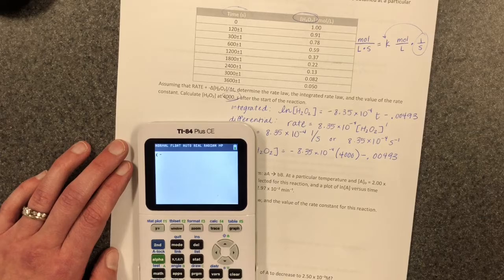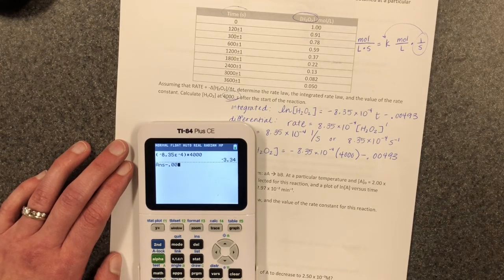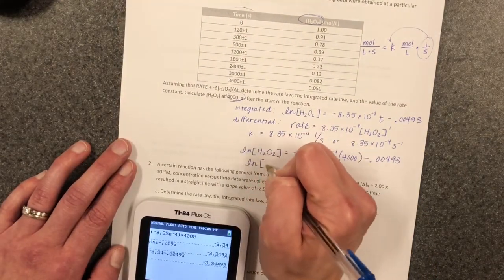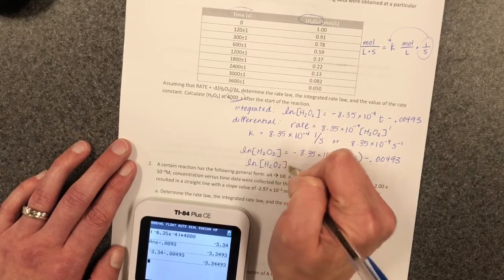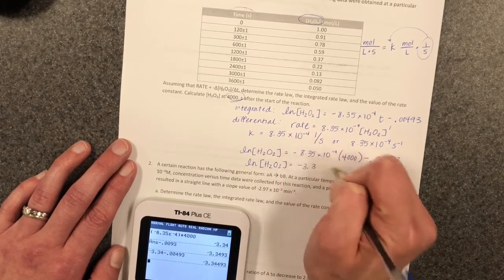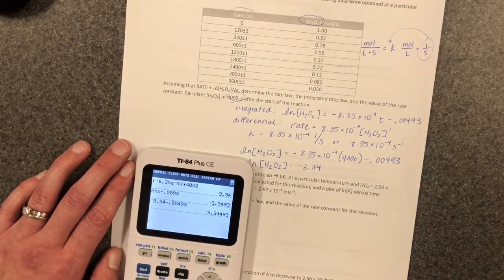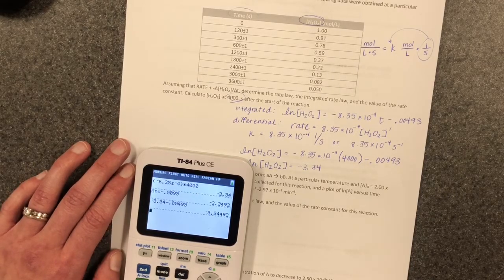So negative 8.35 times 10 to the power of negative 4 times 4,000. Okay, minus 0.00493. Oops, sorry. Do that again. Minus 0.00493. Okay, so I get the natural log of my concentration is negative 3.34. Okay, no exponent on that number. Now that's the natural log of my concentration, but I need to know the concentration.